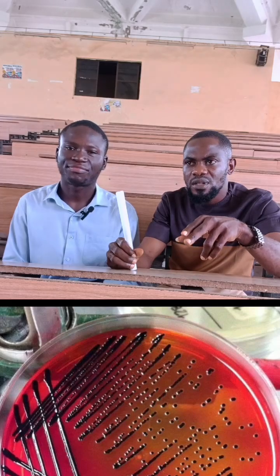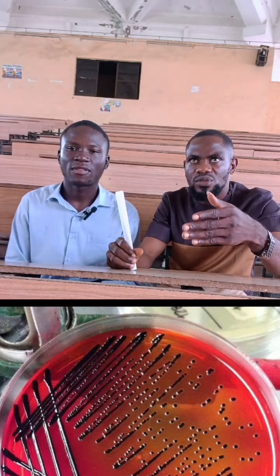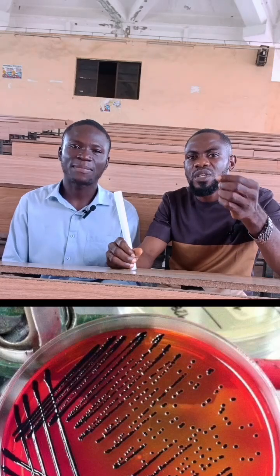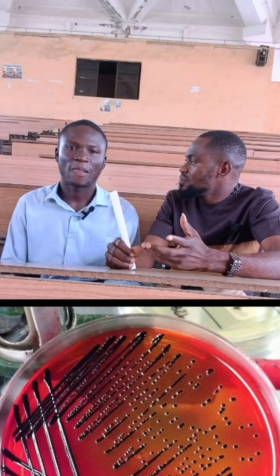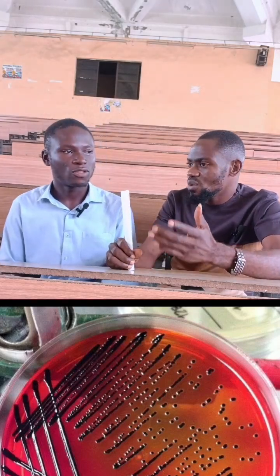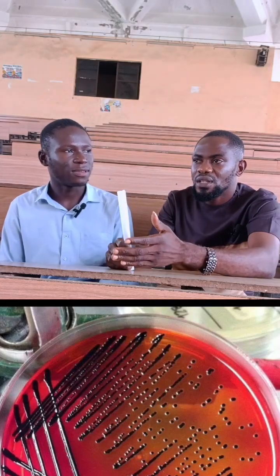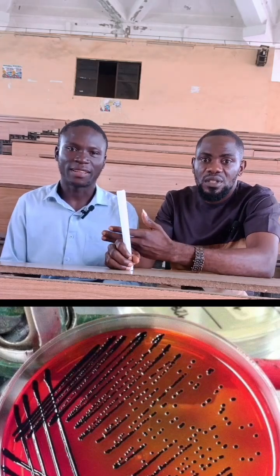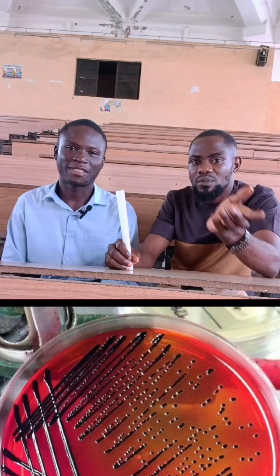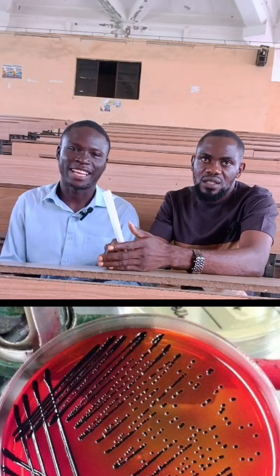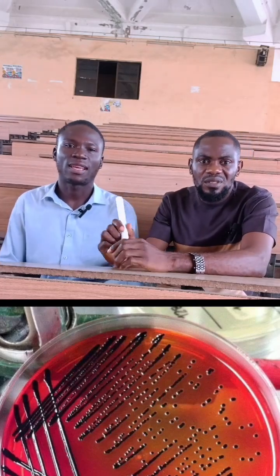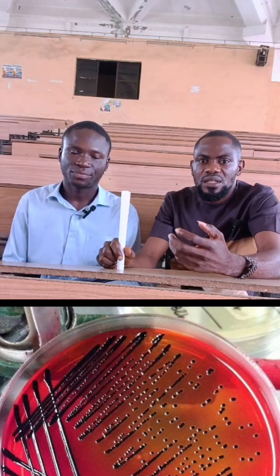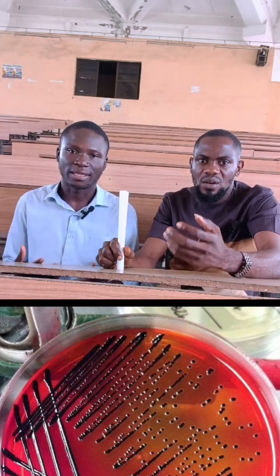Simply, it may be as a result of misusing that particular antimicrobial agent. Maybe the doctor says you should take one in the morning, one in the afternoon, and one in the evening, and you decide to only take the morning one, or you skip the afternoon and take the evening one, then take the morning one again the next day. So this will actually make the bacteria resist.